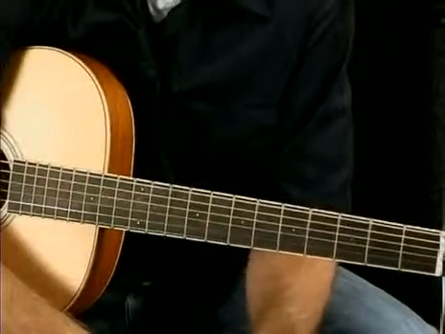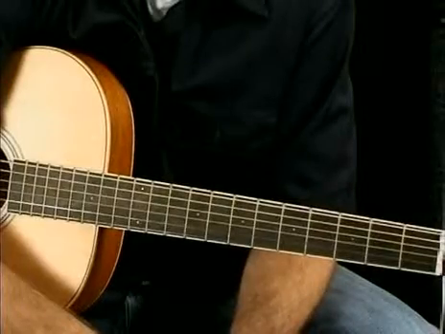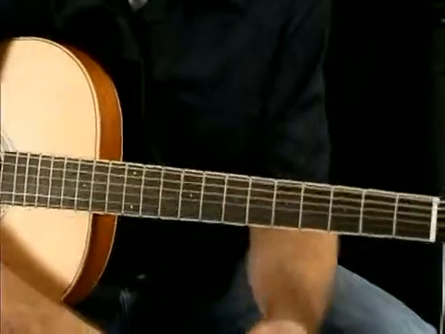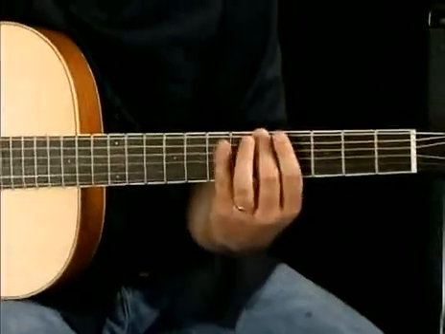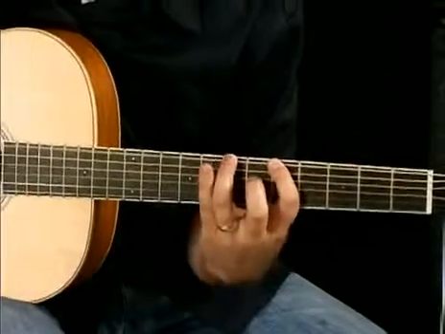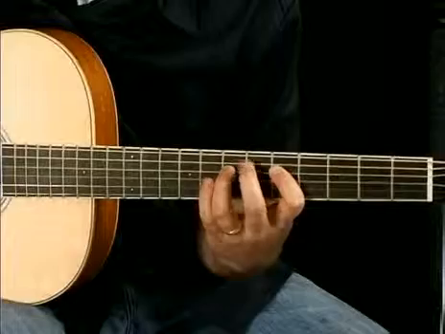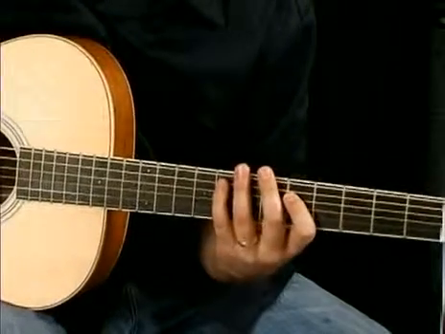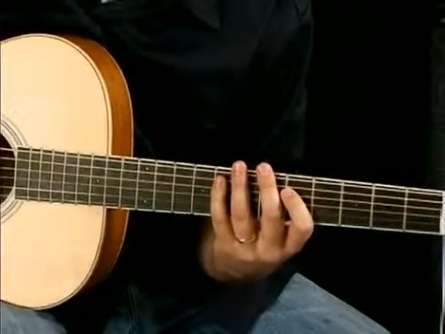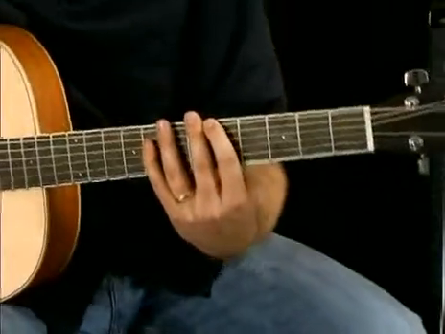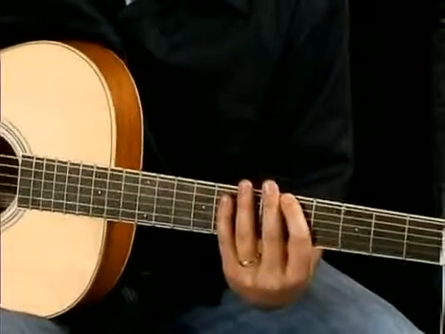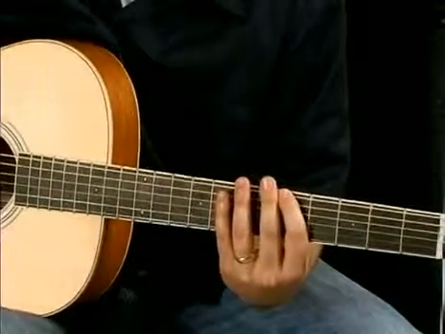And in order to know which notes we need to leave out of the natural minor, let's go ahead and play the natural minor first. Okay, that's my A natural minor. Now the pentatonic is going to leave out the second.